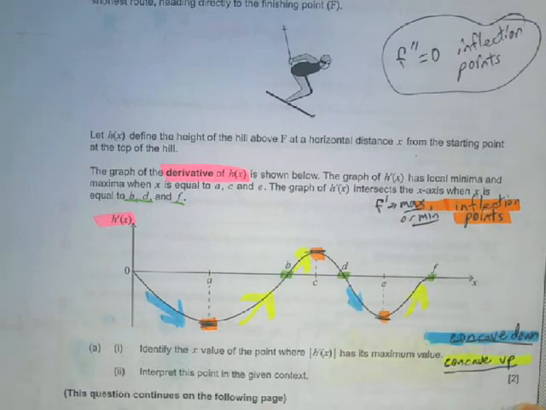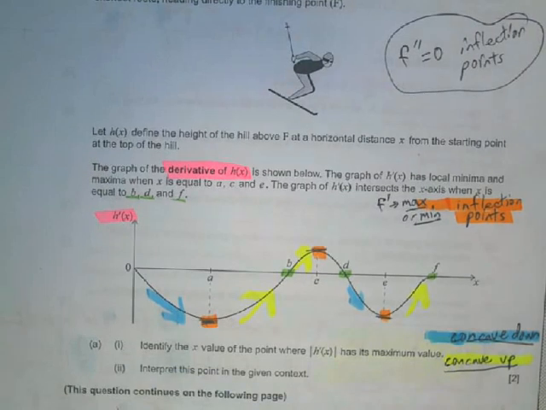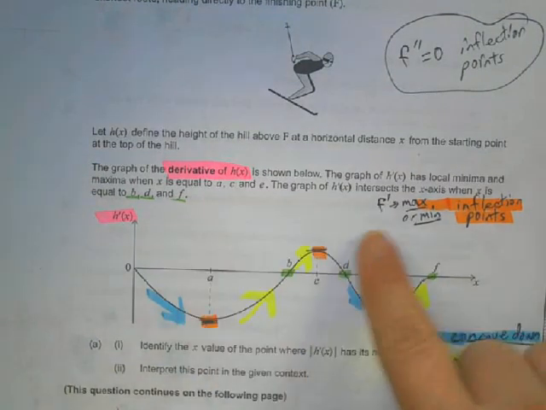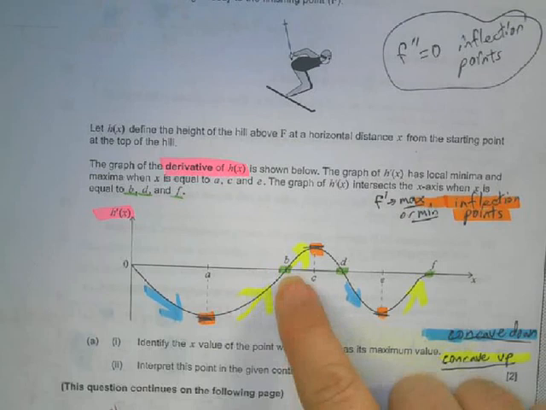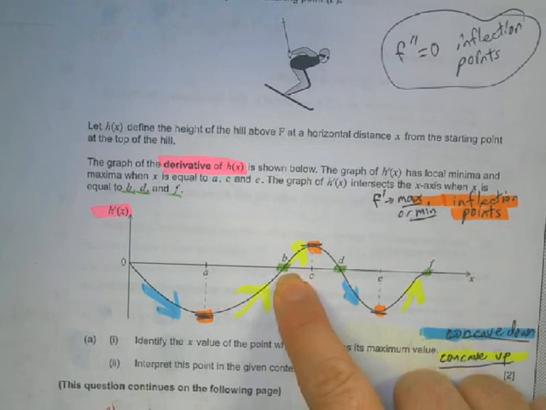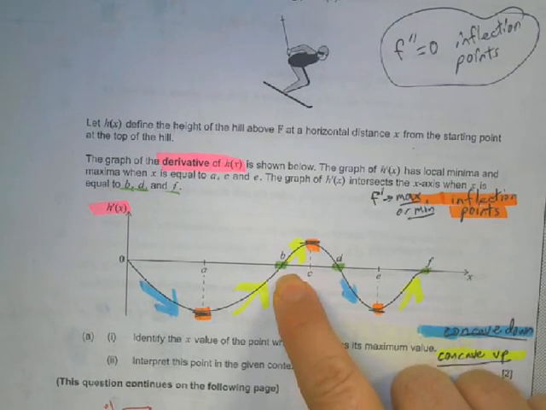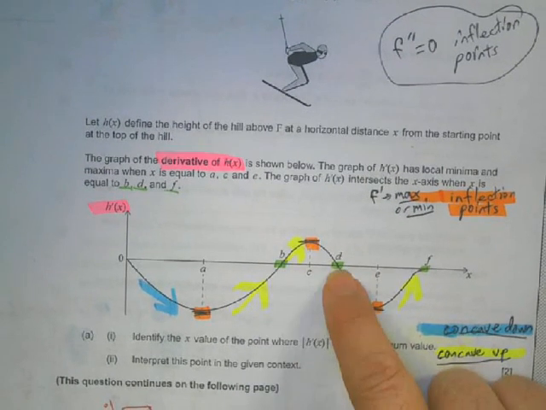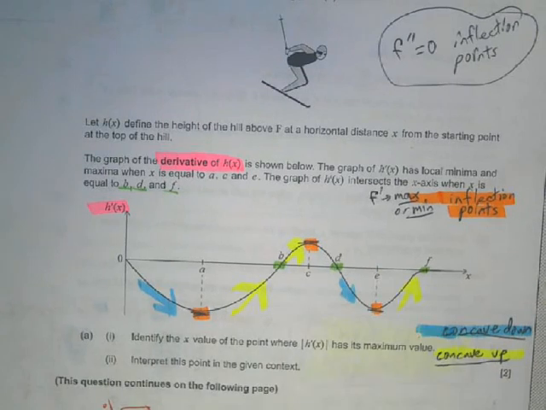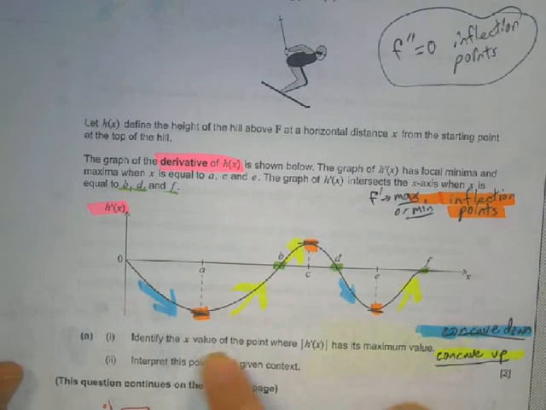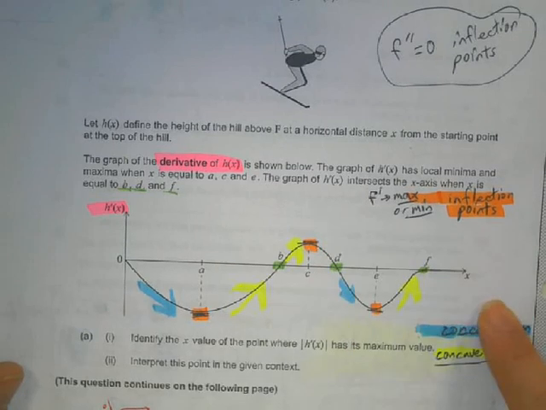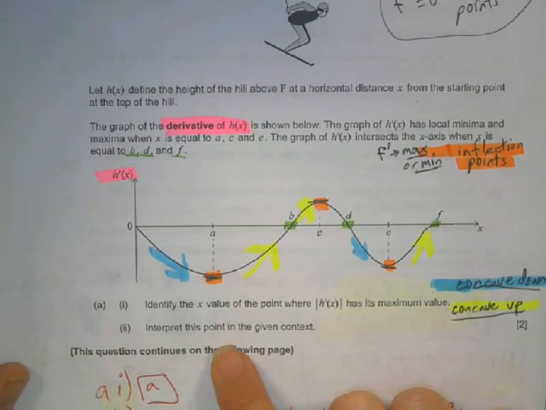Okay. What else? Okay. When the first derivative is 0, that means on the original function we're going to have maximums or minimums at B, D, and F. Okay. So identify the x value. So all these things that I just did are going to help me when I want to graph on the next page.